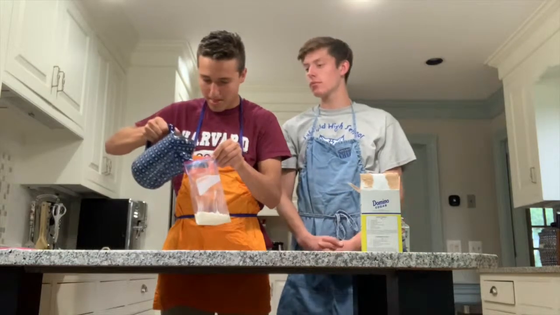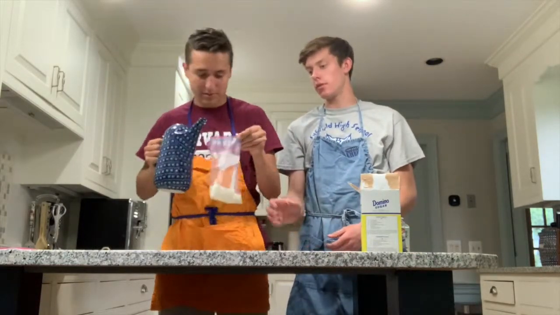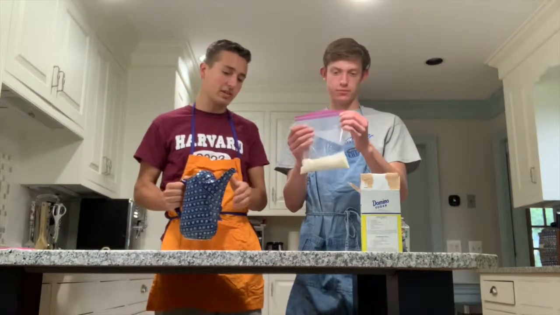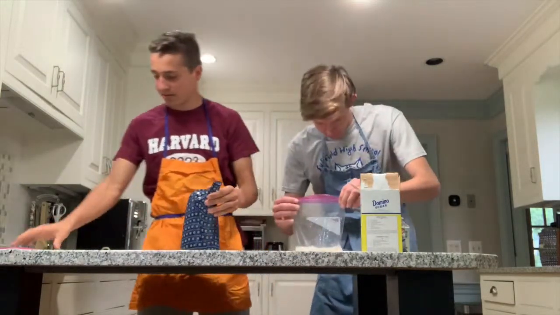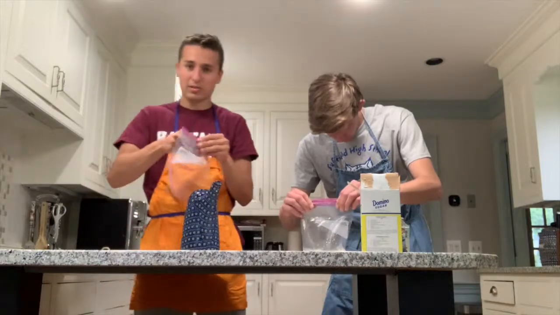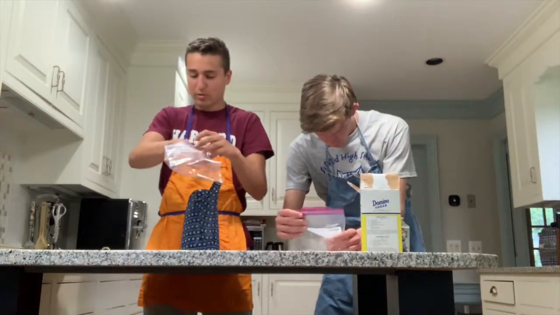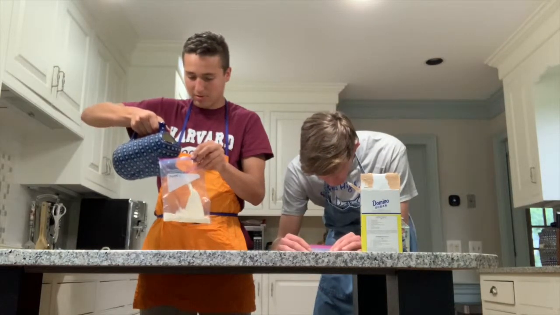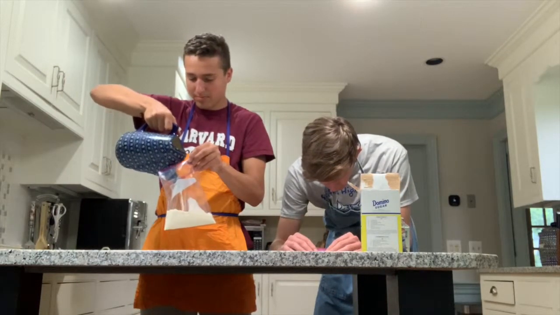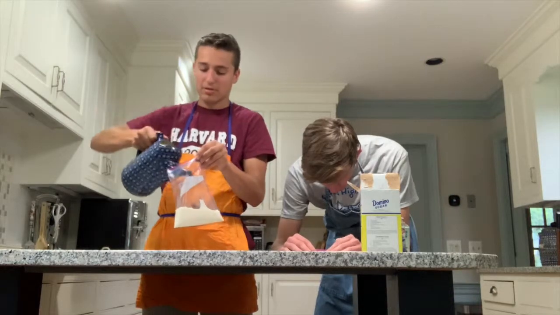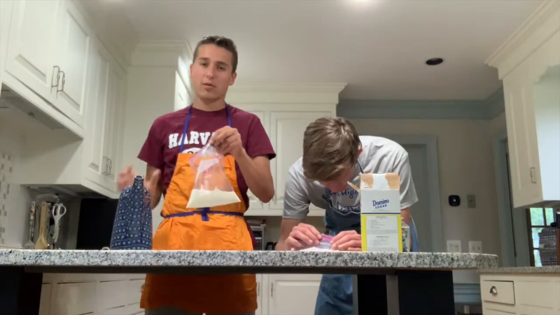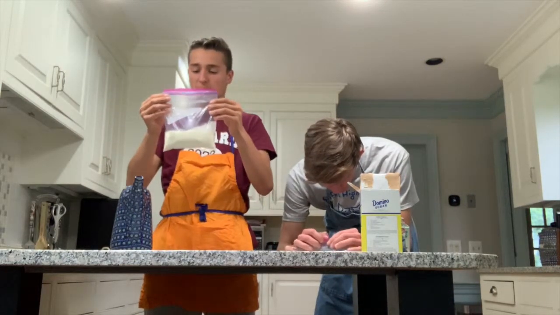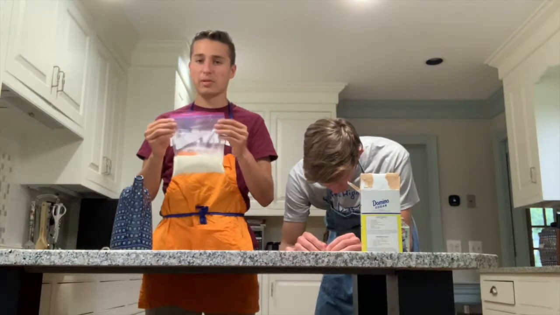That seems to be good, so I'll give that to Mike to seal up, and he's going to make sure that there's no air in the bag. Very nice and sealed, as close to a vacuum seal as you can get. We'll do that with this one too. We'll work on getting these all sealed, but that's the next step in the process.